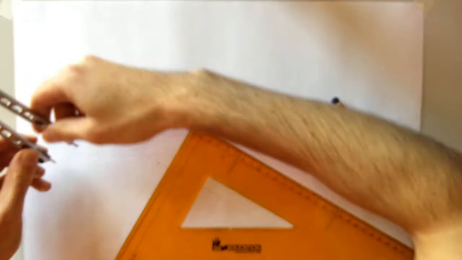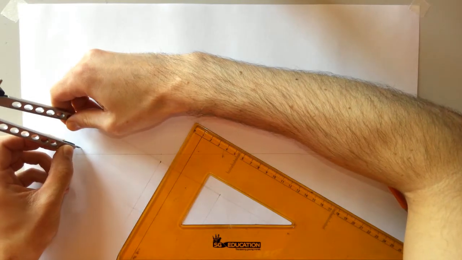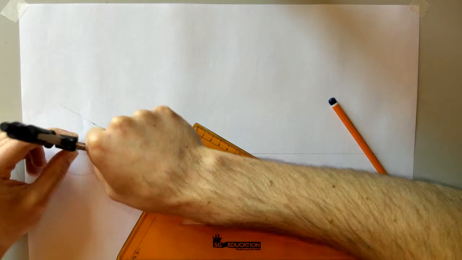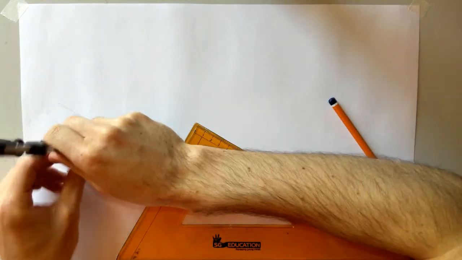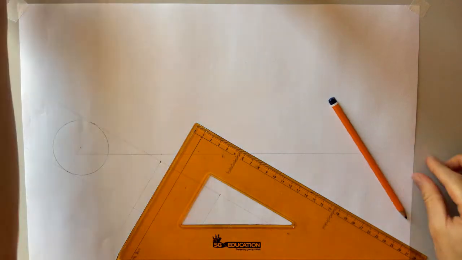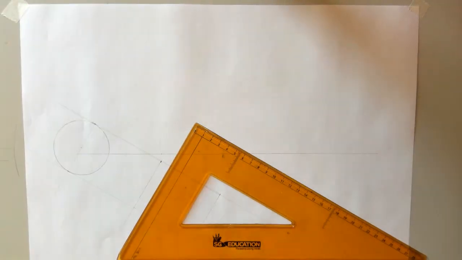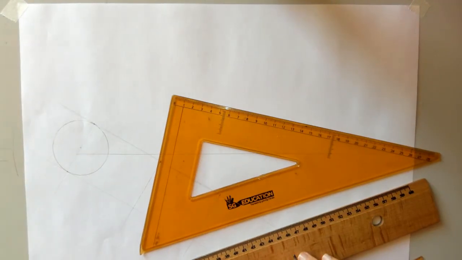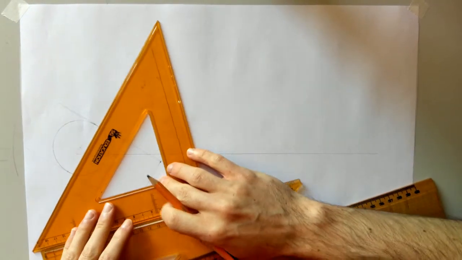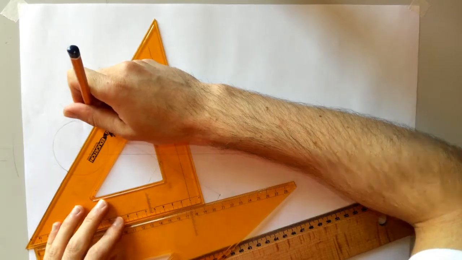What I can do now is draw a circle that the hexagon will fit inside, so basically a radius 30. And all we need to do then is just take our lines using our 30-60 set square. So take that, move it out of the way there.